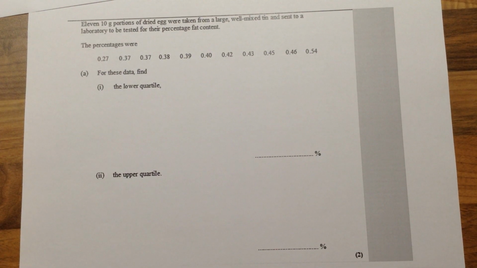This is video 5 for the higher paper 3 exam. The first topic we've got here is all to do with interquartile range, so lower and upper quartile, and then this will lead on to box plots in a moment.